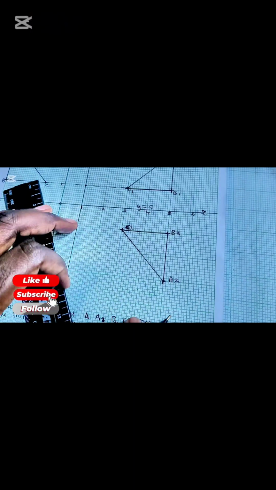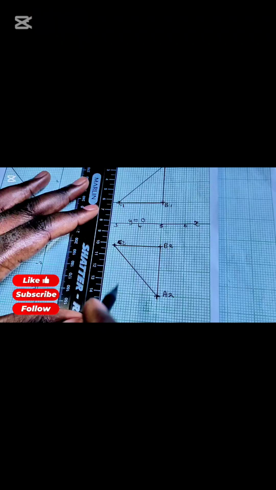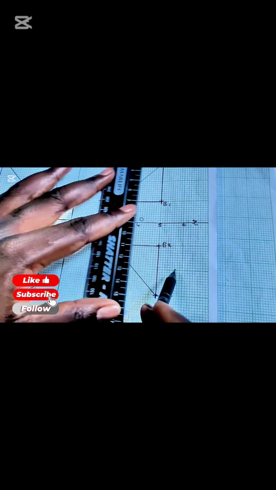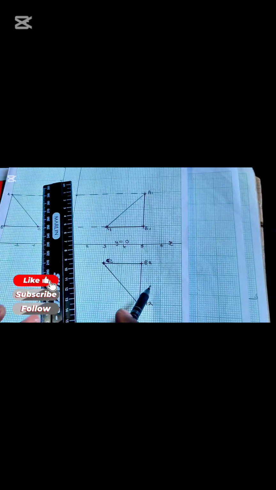As you can see, we still got congruent shapes. They are still equal. When we join our corresponding points C and C1, B and B1, you get parallel lines which are not equal in length.